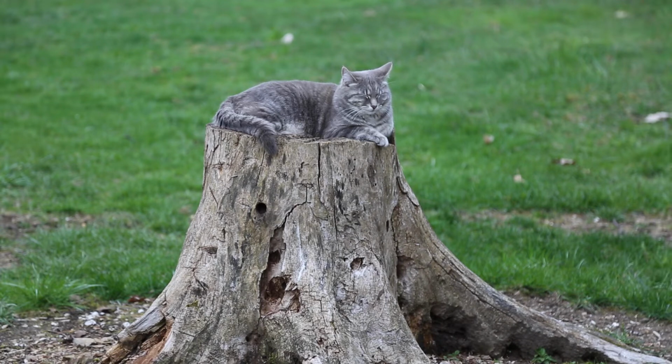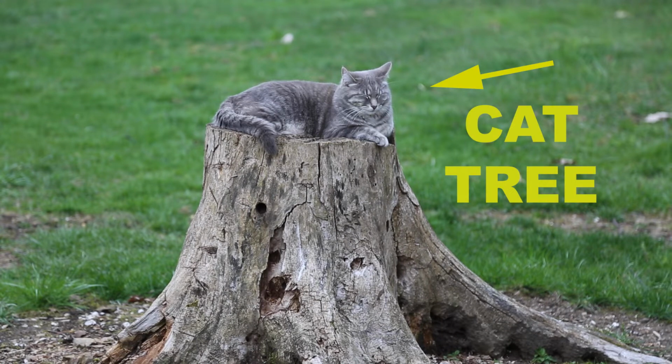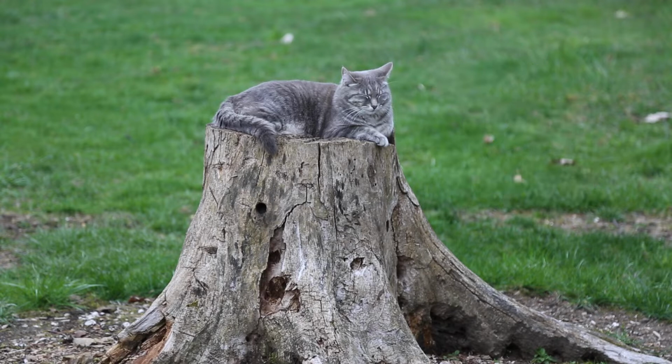Folks, you're witnessing the very rare cat tree. Grows up like a normal tree and then promptly turns into a cat.